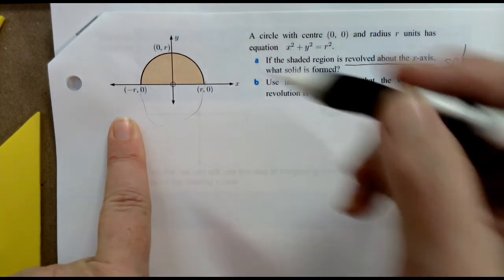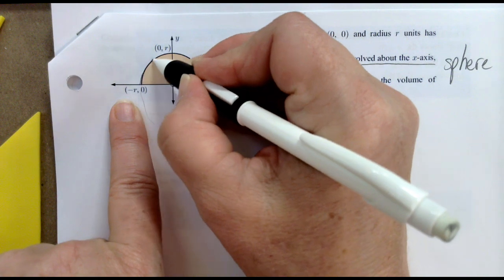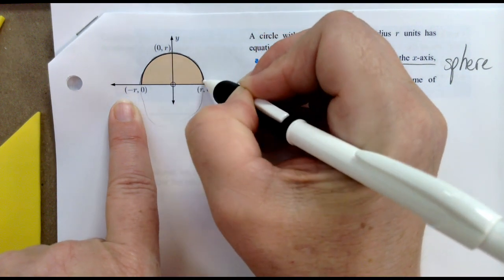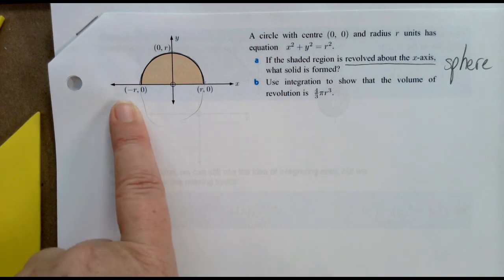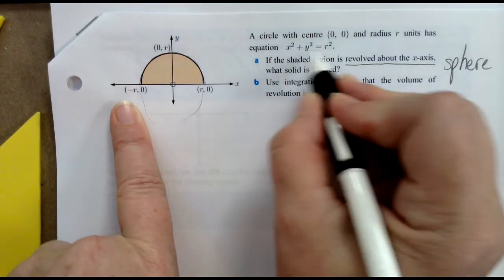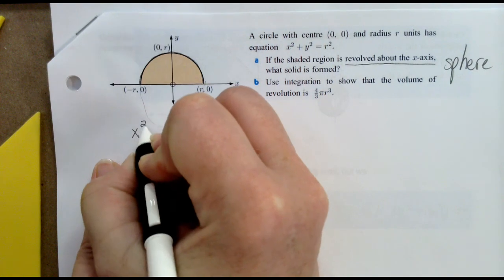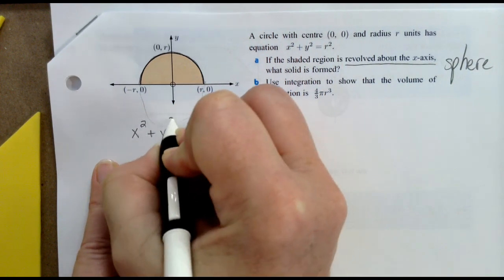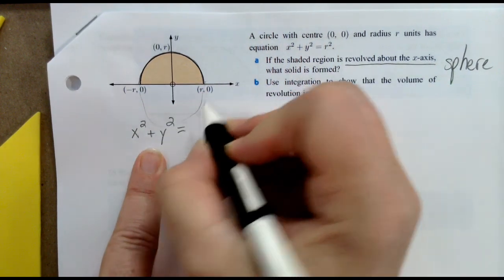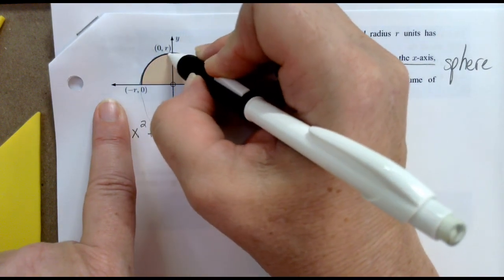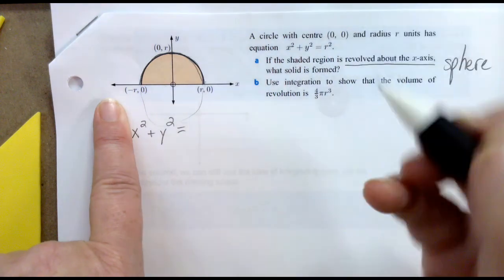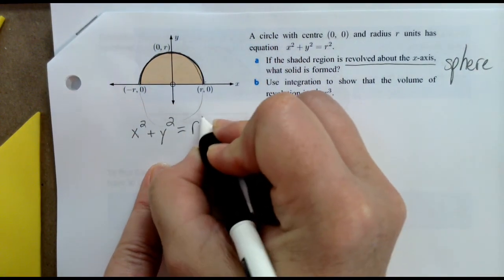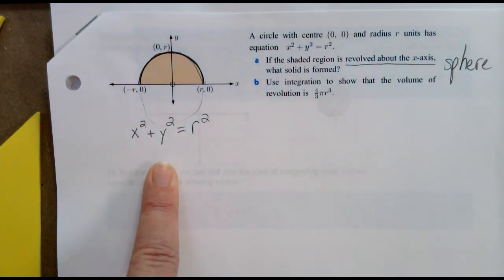So, I'm going to take this shape right here. Well, what is the equation for that? X squared plus y squared equals r squared. I just want the equation for this top part here. So in other words, I want it in terms of x, meaning I want to get y by itself.